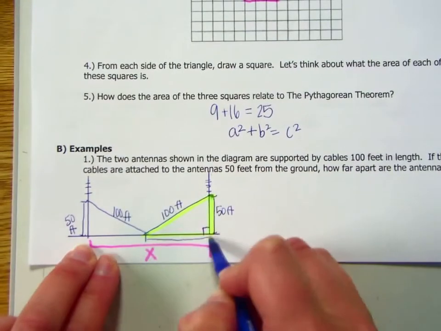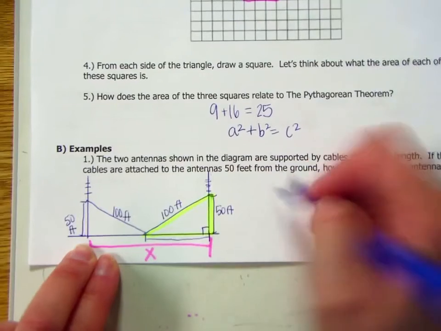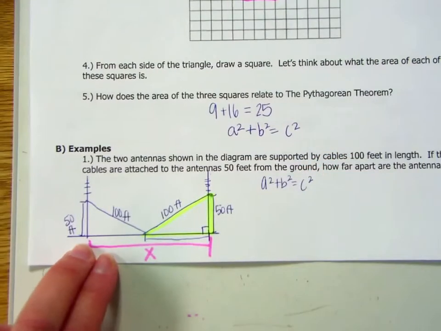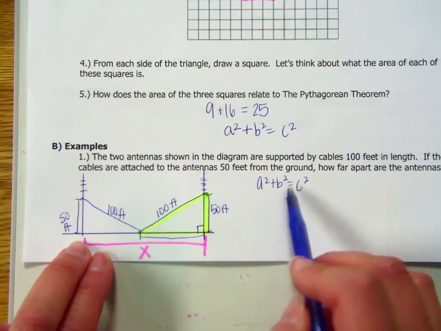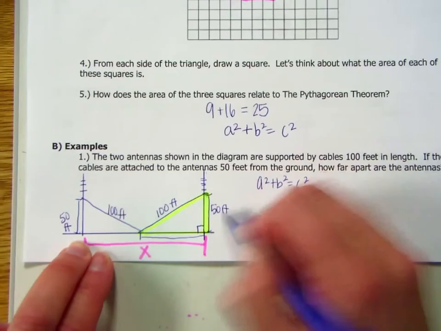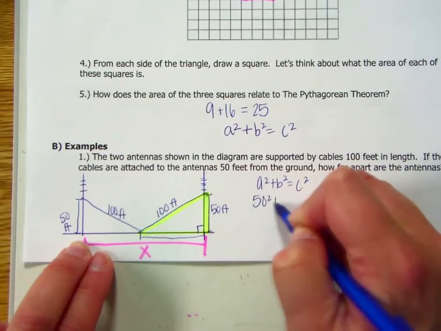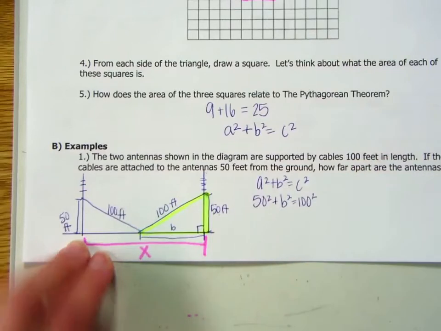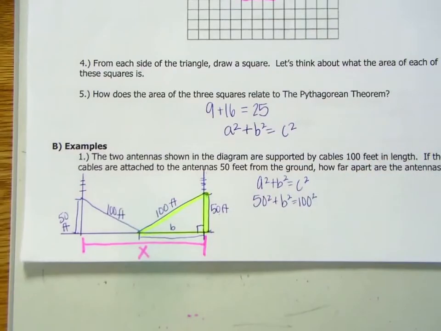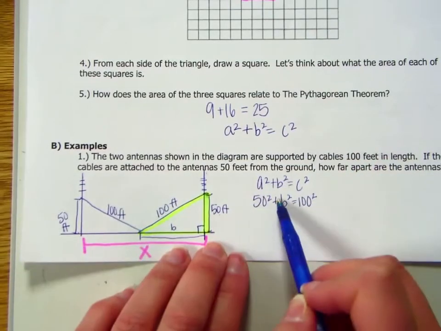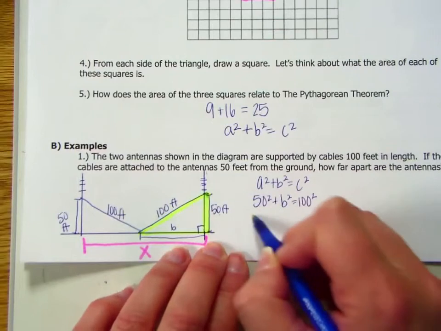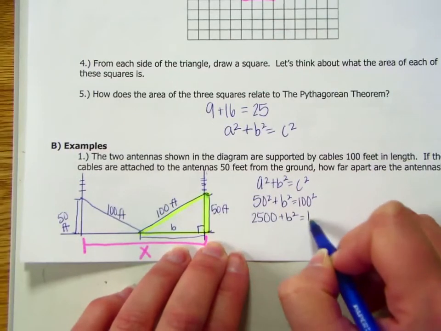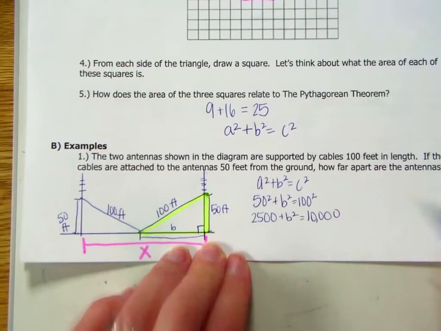So why don't we first find the length of one leg? You can either use A or B for the length of a leg. Just make sure you see your hypotenuse. So let's say that 50 is A and that we're looking for B. The hypotenuse is C. We are going to multiply these out. So 50 squared is 2,500. 100 squared is 10,000. Some big numbers here.